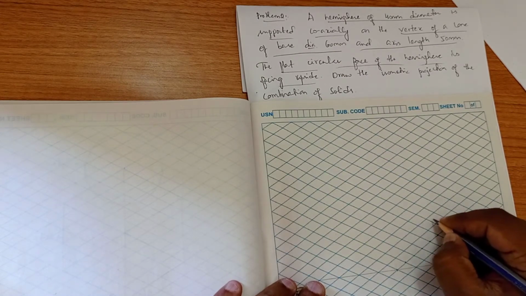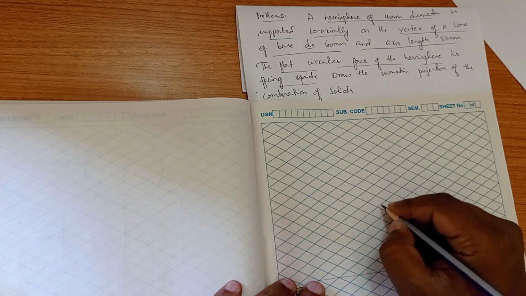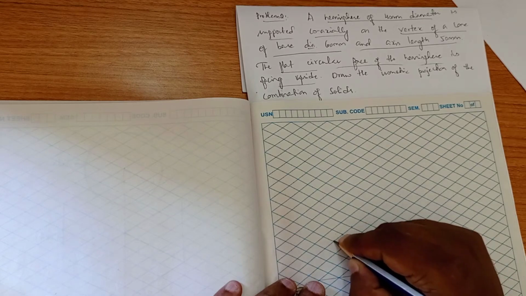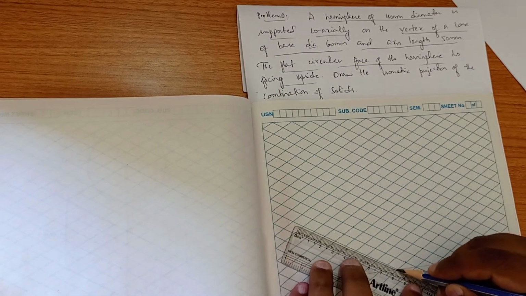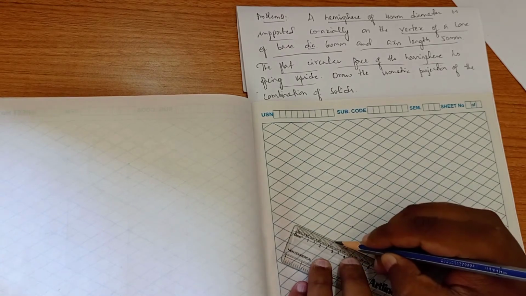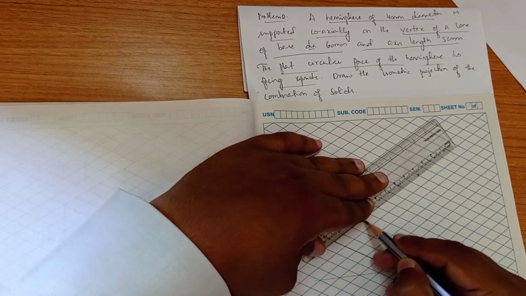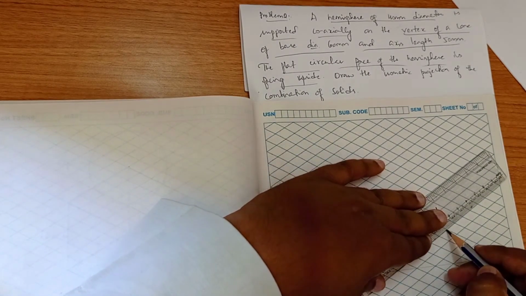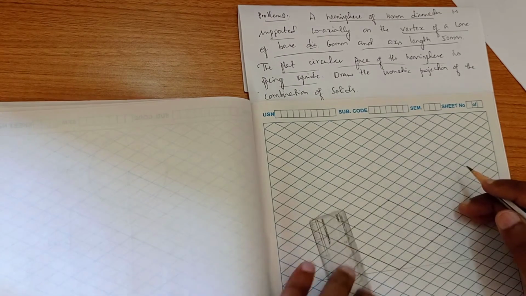Again here 1, 2, 3, 4, 5, 6. Again 1, 2, 3, 4, 5, 6. So the 6 boxes are constructed on either side.